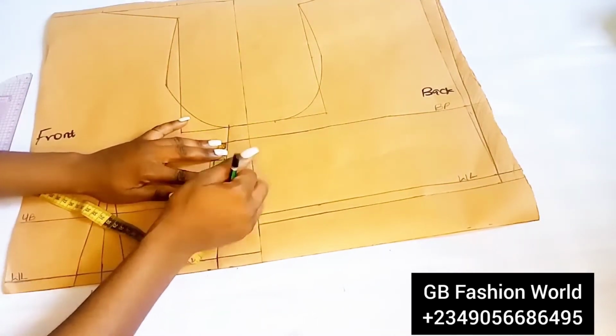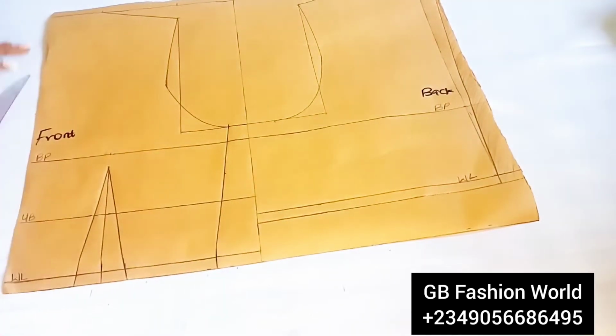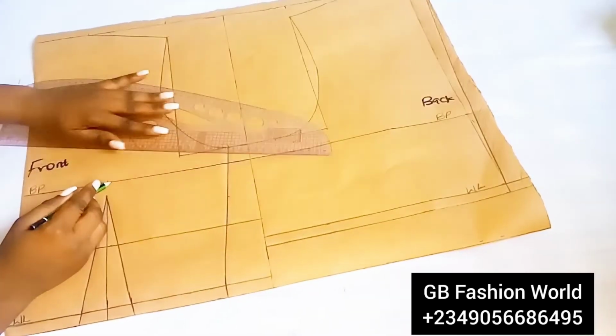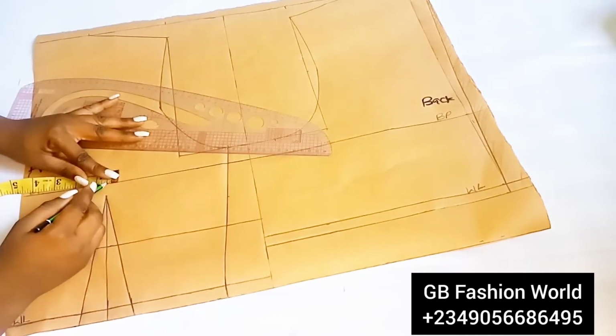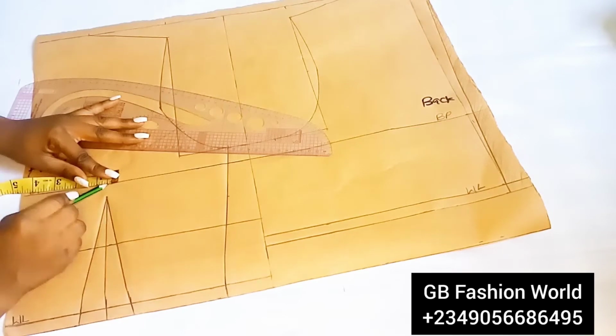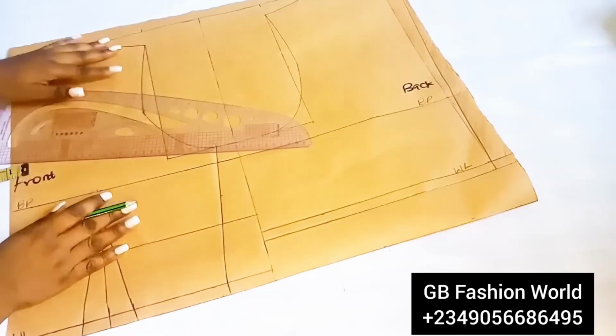So the difference between the front waistline and the back waistline, on the bust point, I'm going to mark it. In this case it is 1.5, so I'm going to connect it to the bust point line. From the bust point line, I would like to go inward by half an inch. This is just to create space for the bust circumference.